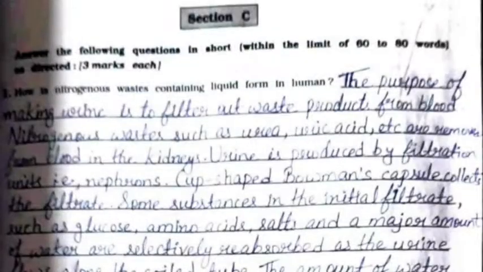Now we'll continue with section C. Answer the following questions in short. First one, how is nitrogenous waste containing liquid formed in human? The purpose of making urine is to filter out waste products from blood. Nitrogenous waste such as urea, uric acid, etc. are removed from blood in the kidneys.